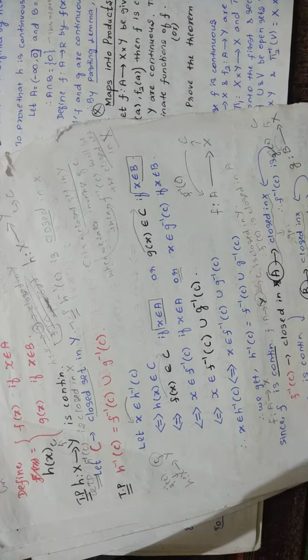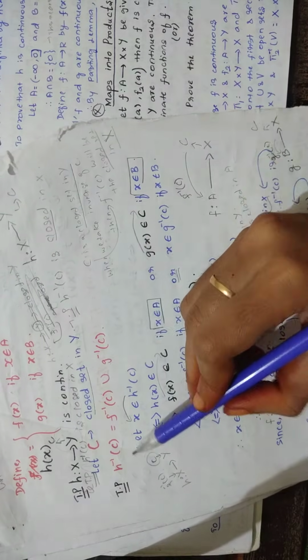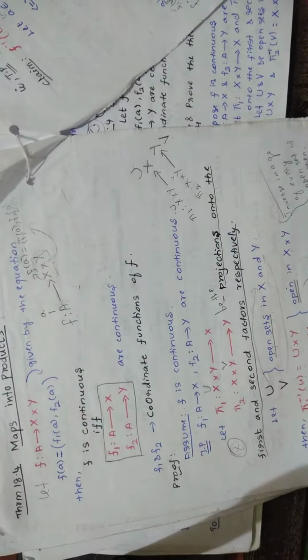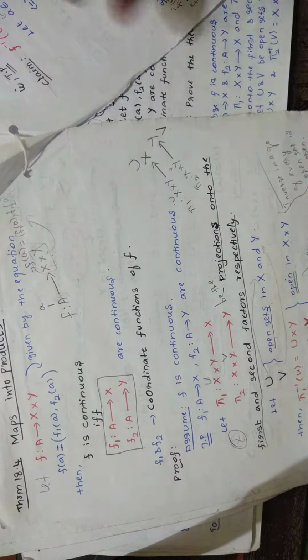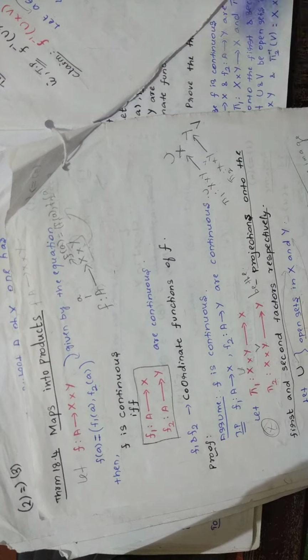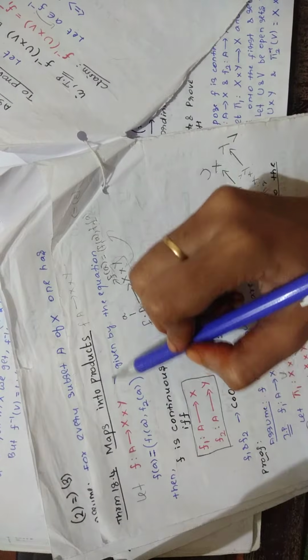So here you are taking a closed set, and that is why you are putting union. I'm comparing this with another theorem that I explained earlier; you can see it in my playlist on topology. There are videos under topology in my playlist, you can go and refer to them if you need. There we have the theorem on maps into products.